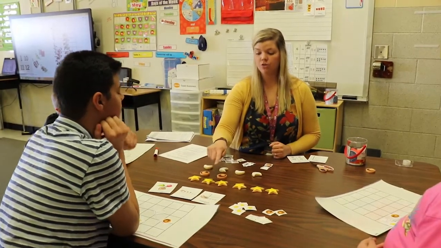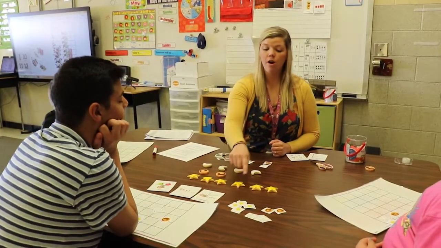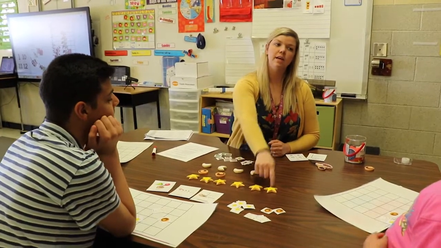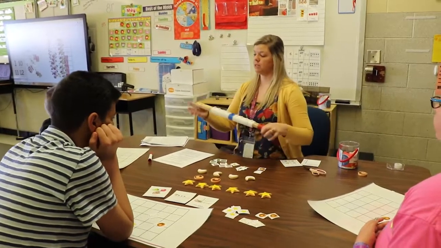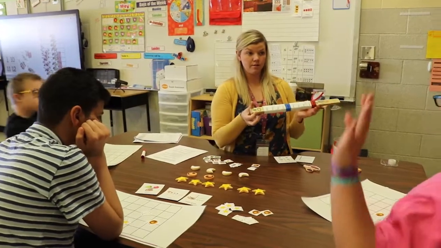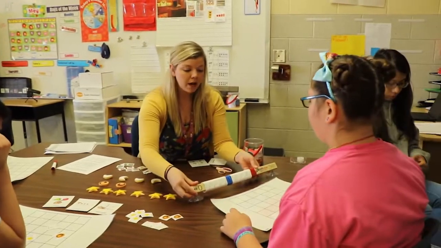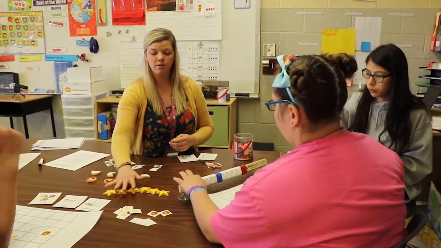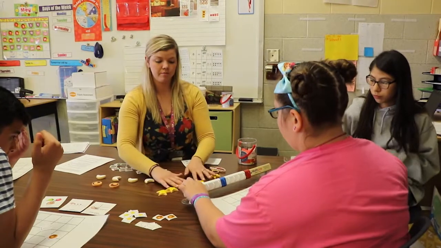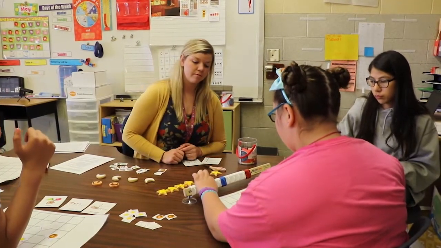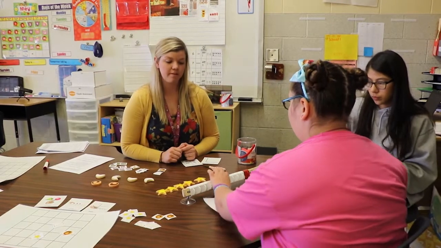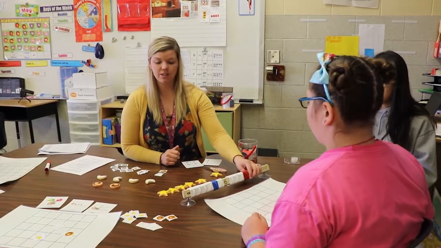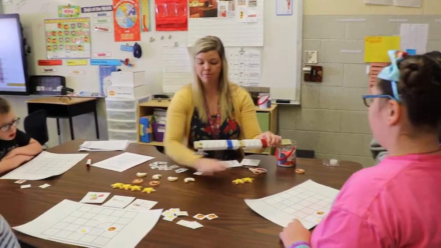1, 2, 3, 4, 5, 6. And we know from our math line that we can count up to 6 too. Who wants to try this? You want to try it, Val? Can you show me how you count to 6? Like we have 6 star cookies. Good. 6 star cookies. Does anybody else want to try?